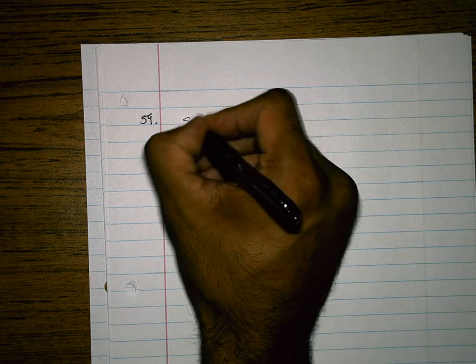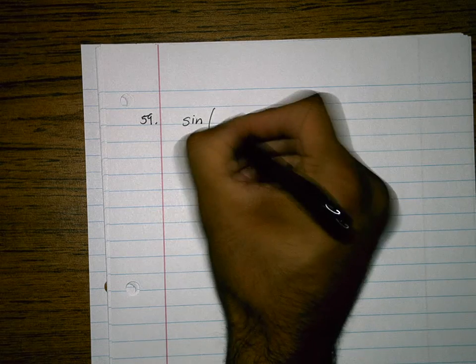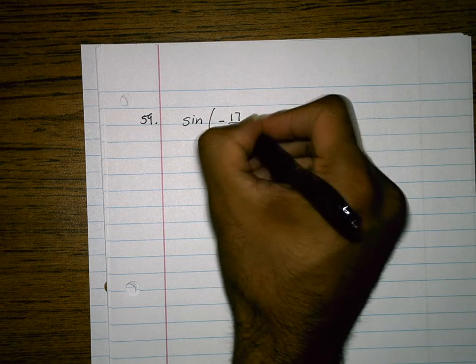Okay, 59 says evaluate the trig function using the period as an aid. All right, so this is basically the sine of negative 17 over 6 pi.